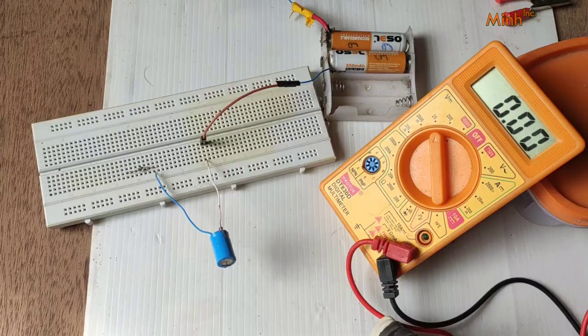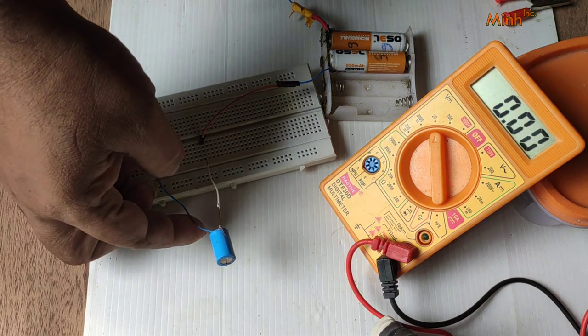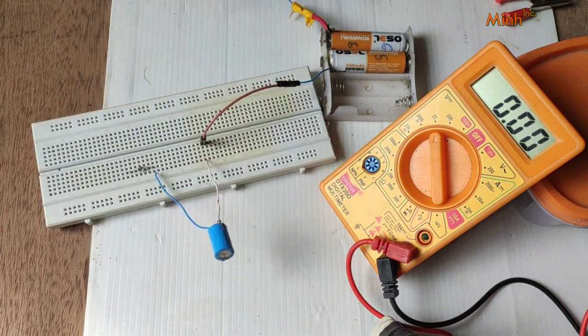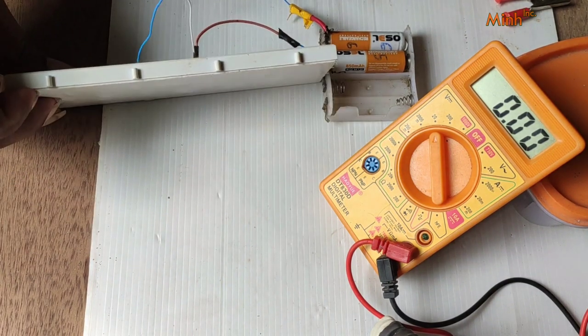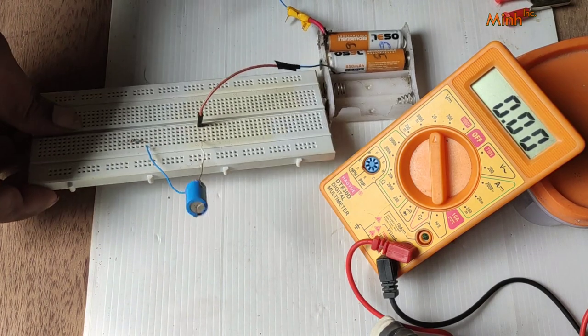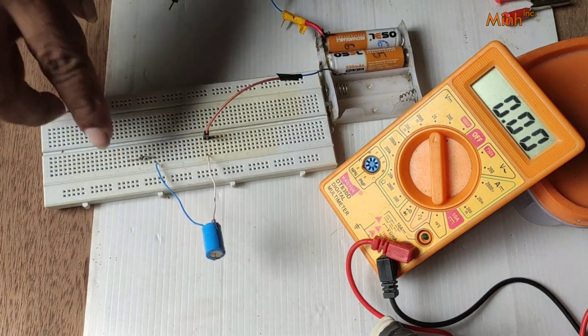So we have everything in the integration, from software verification to hardware verification. So that is the story, and that we'll see. So we have taken a capacitor. This is a 1000 microfarad capacitor, and we have taken one resistor.